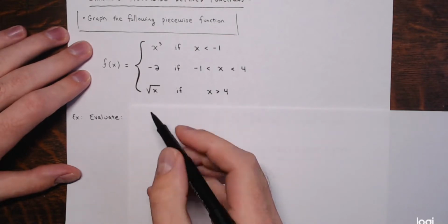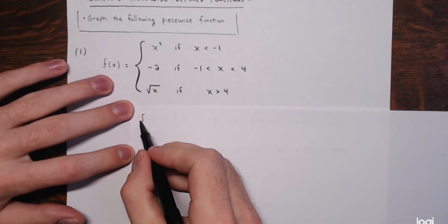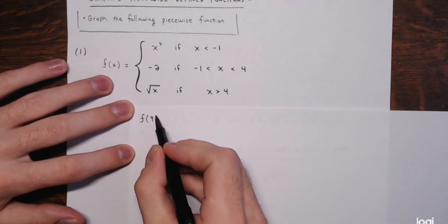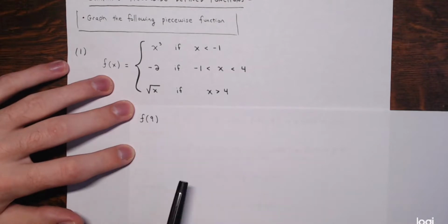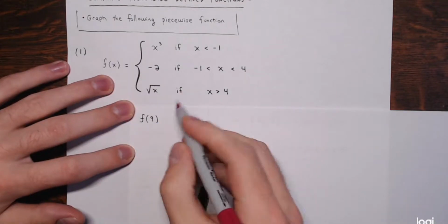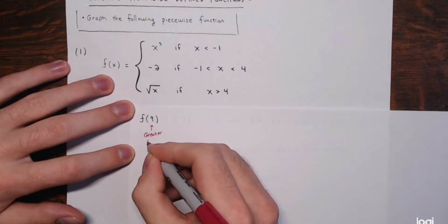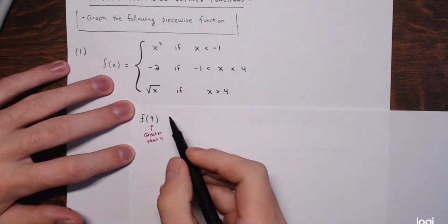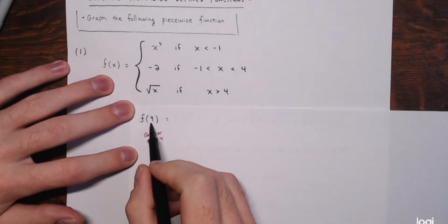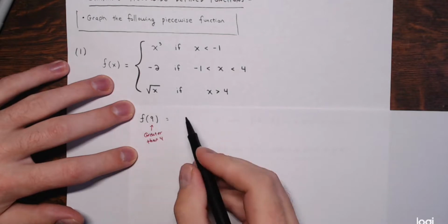So let me pick some values greater than 4. Well, what's f of 9? Let's pick one that has a nice square root. 9 is greater than 4. It satisfies this third condition. And since it satisfies the third condition, the way I would calculate the output is this bottom rule, the square root of 9.